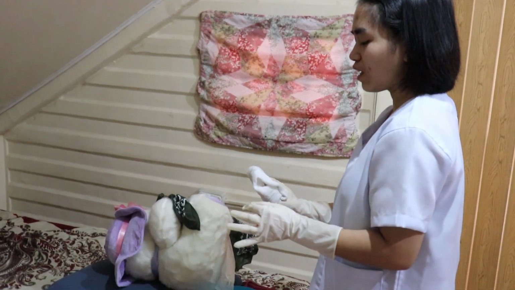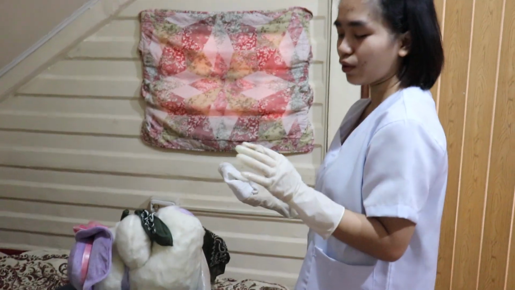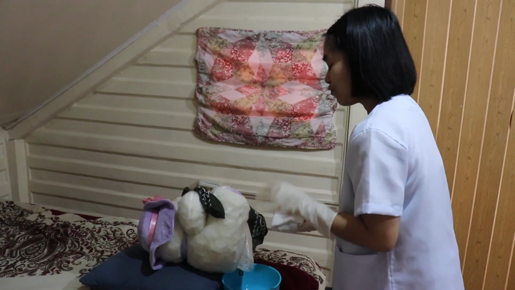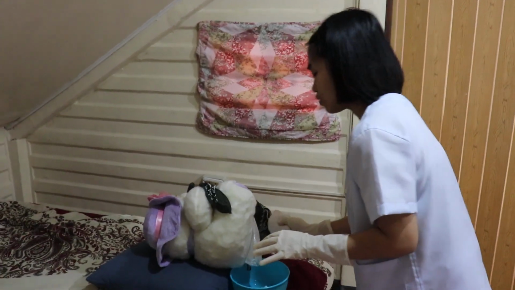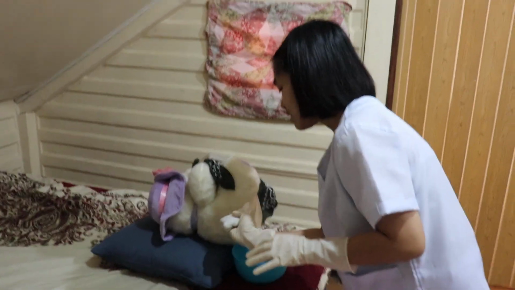We have to use every clean portion of the cloth in every stroke that we make to lessen contamination. So the stroke must be from the front to the back. So center, one, and then side, and then side.